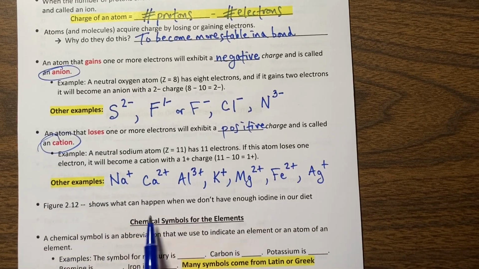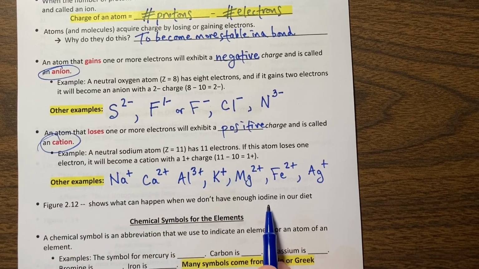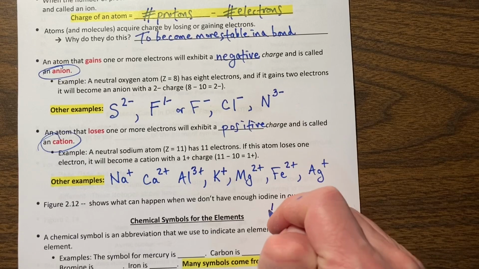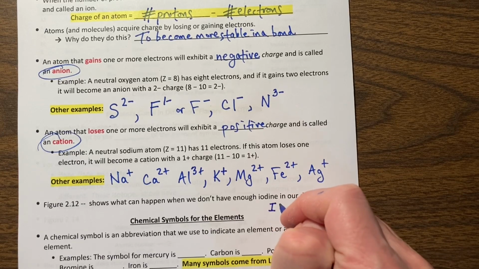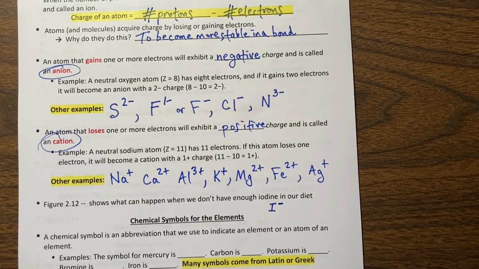Figure 2.12, which I don't have in this handout, shows what happens. Oh, that's just talking about if you don't have enough iodine in your diet, which you would consume generally as when you see something like at the store when you go buy salt, you might see iodized salt. Morton's salt is iodized. That's because it contains extra iodine atoms and helps keep the thyroid gland in your body healthy.